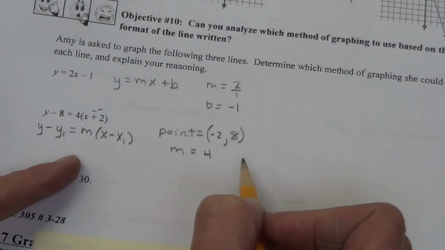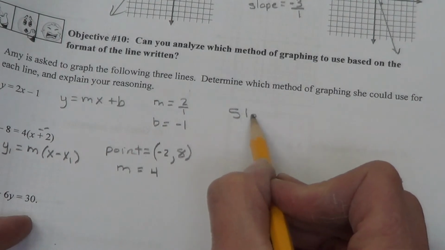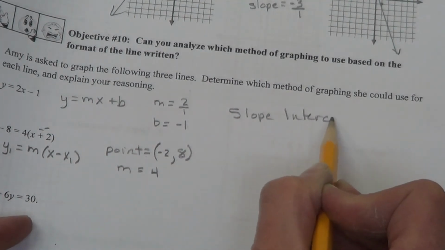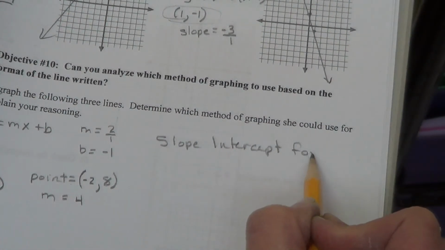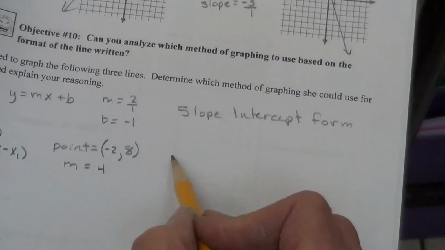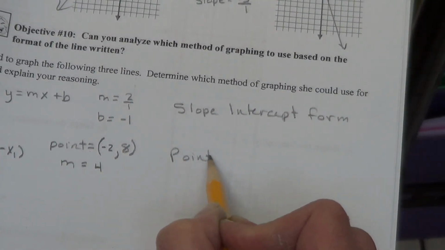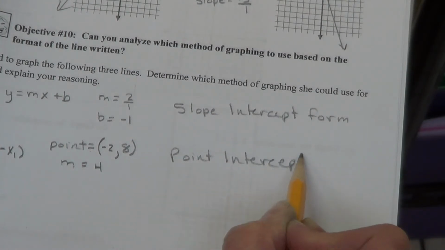Okay, so this is slope-intercept form. This is point-slope form, and those two are what we've been working a lot on. This last form should be a review.